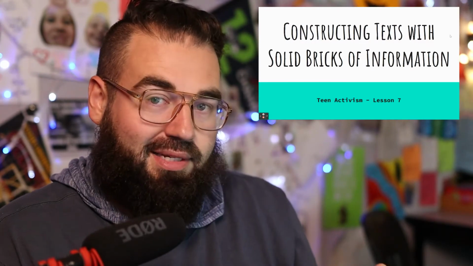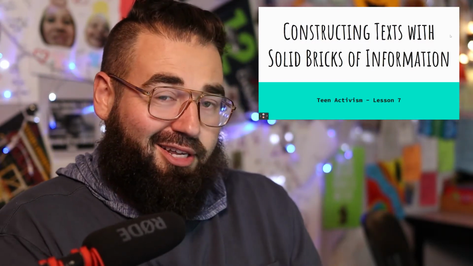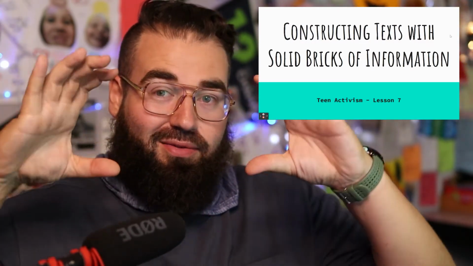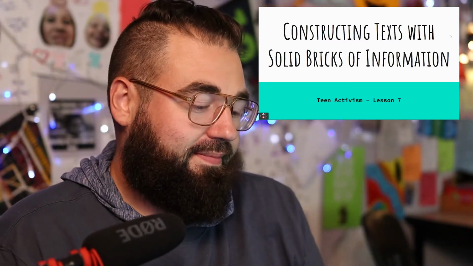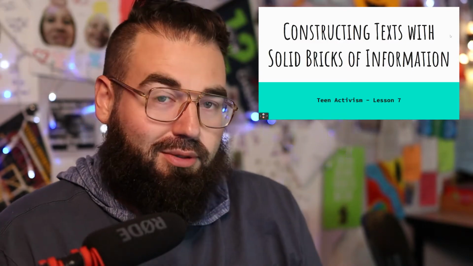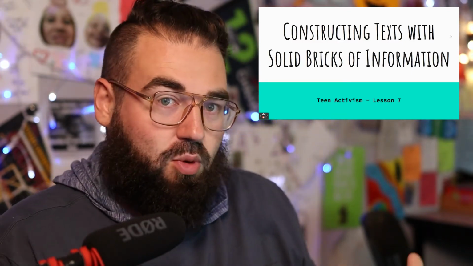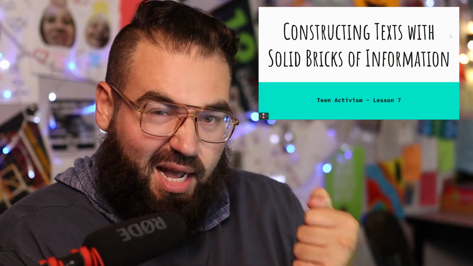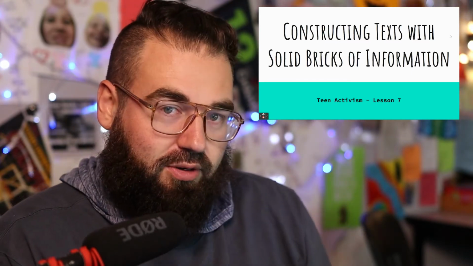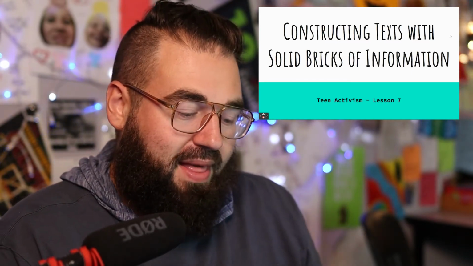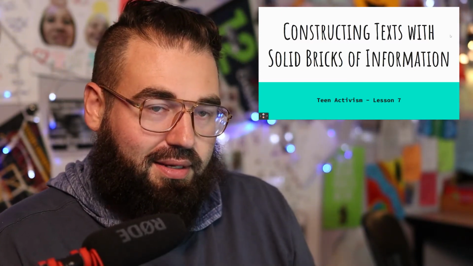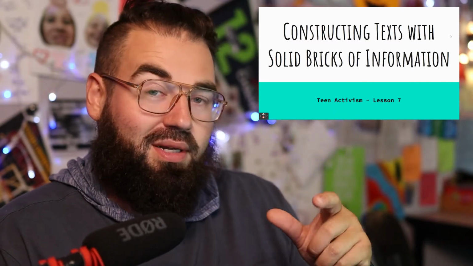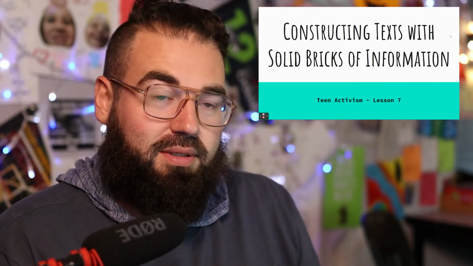All right, go. Okay, so as I was saying, our focus today is constructing texts that have big bricks of information. Now, what's a brick? It's used to build buildings. It used to be probably more structural things that held a building up. Now it's more for decoration. But that brick was sort of the centerpiece. It's what held it together. It was the most important part of the building.